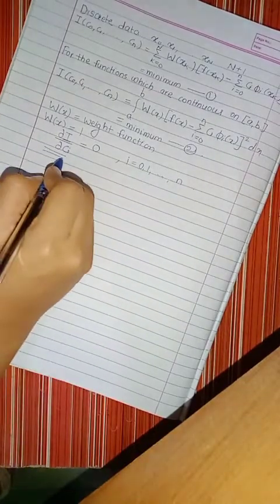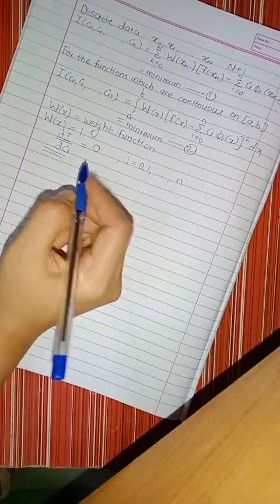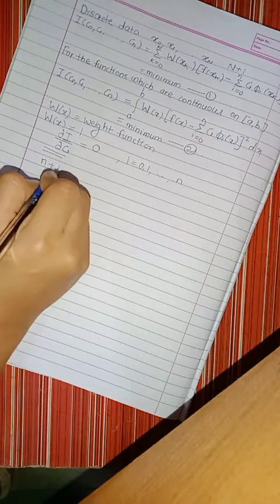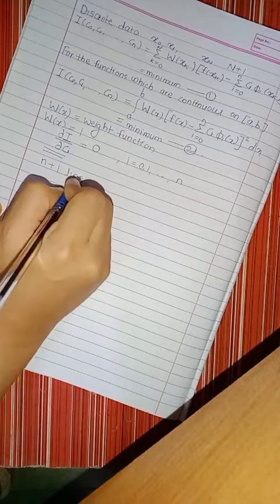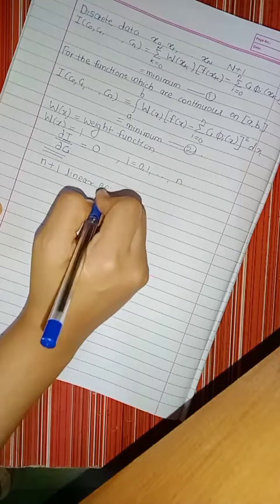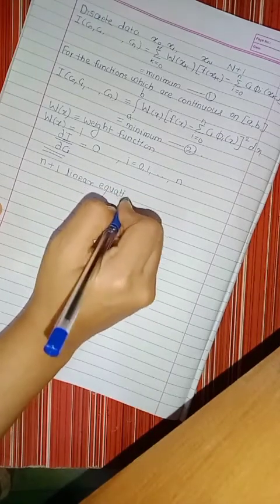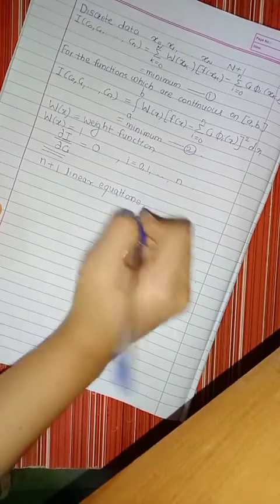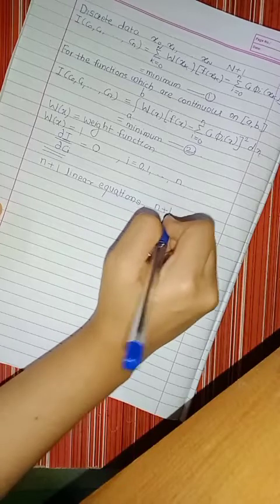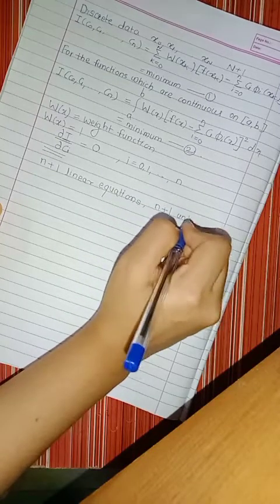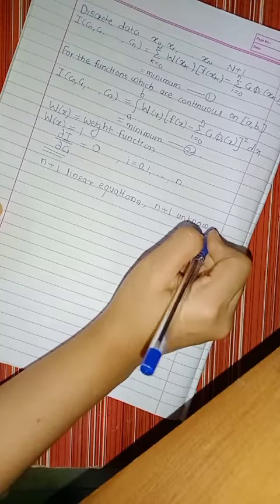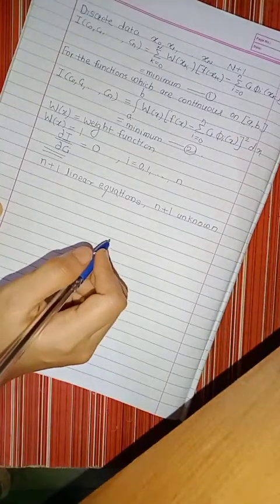Because of this, we get n plus 1 linear equations, a system of linear equations with n plus 1 unknowns, that are c0, c1 up to cn.